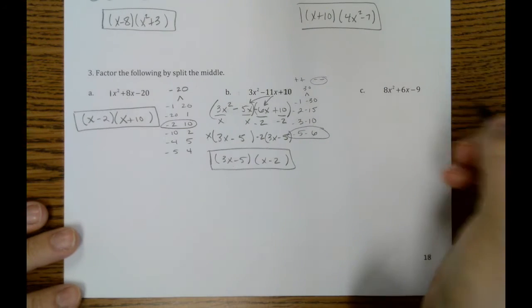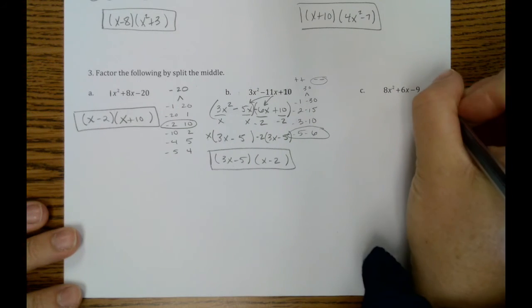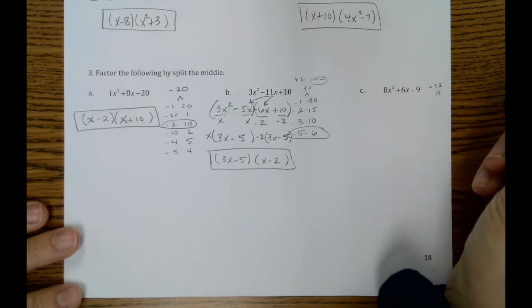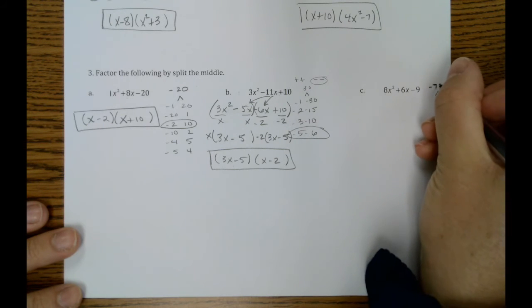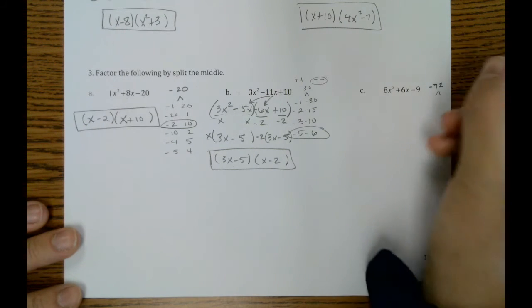Okay, letter C, we'll do 8 times negative 9, which is negative 72. So we'll have lots of different options here.